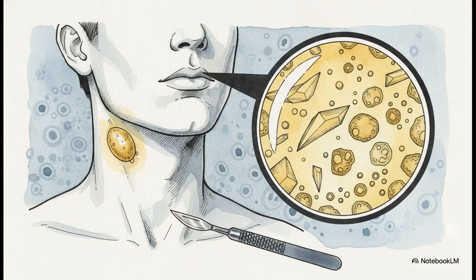Well, that shimmering fluid packed with cholesterol crystals and desquamated epithelial cells is a dead giveaway. We are looking at a branchial cleft cyst. These typically show up in young adults, usually between 15 and 25 years old, and they derive from remnants of the second branchial cleft. As for definitive treatment, you guessed it, complete surgical excision.